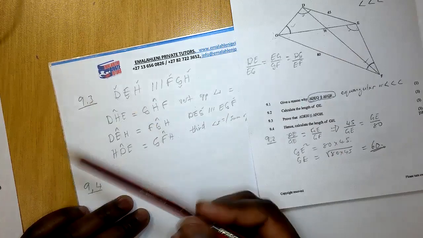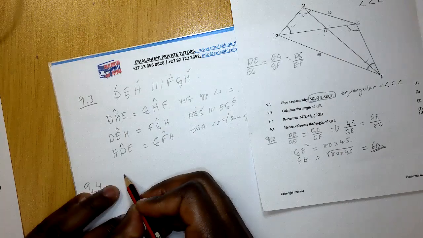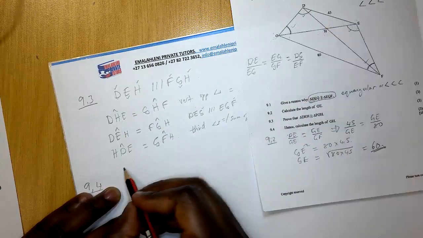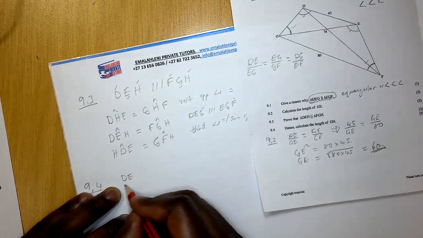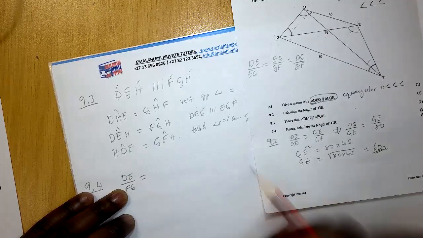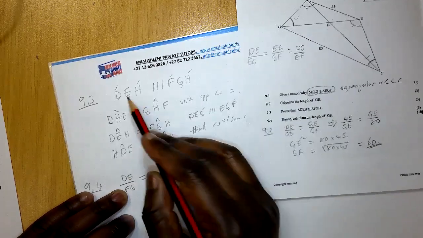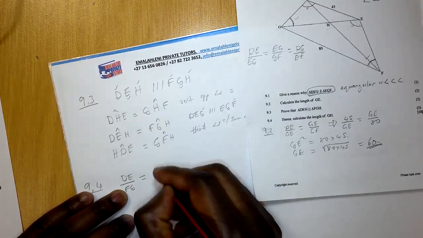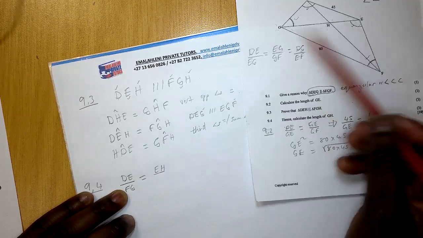So we already know that DE over FG is equal to EH over GH.